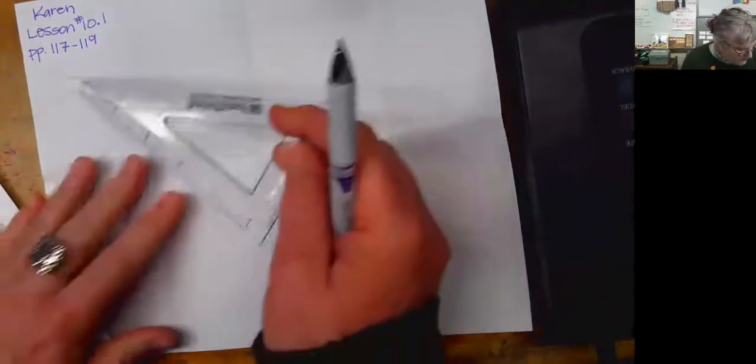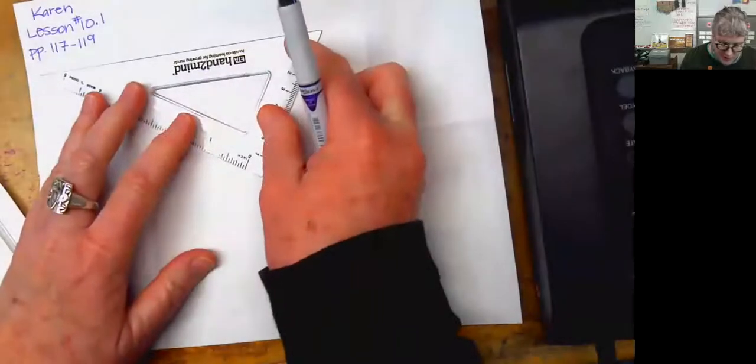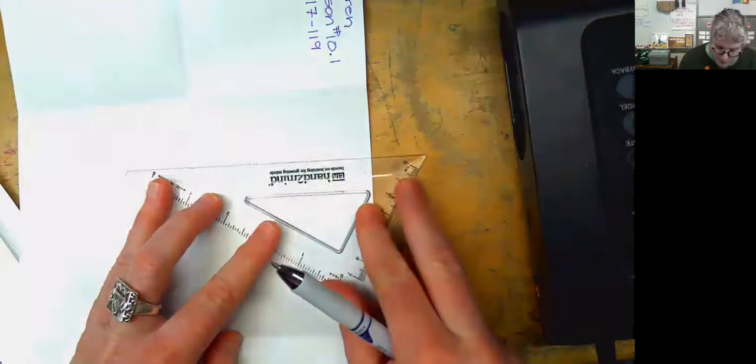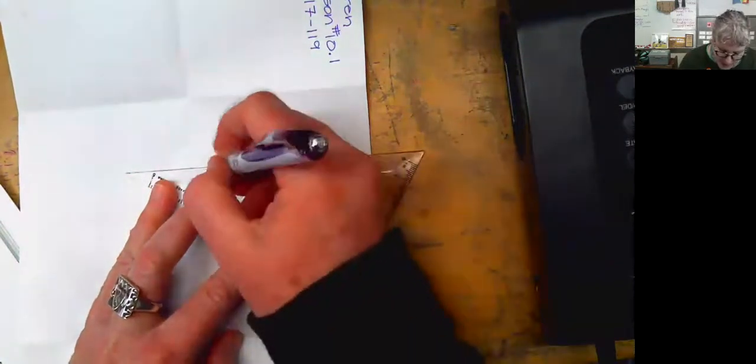So we're going to follow the steps that they're showing us. And I'm going to use my drawing triangle to make line AB. And I'm just going to do it up here. I'm actually going to twist my paper so that I have more room. So this is line segment AB.